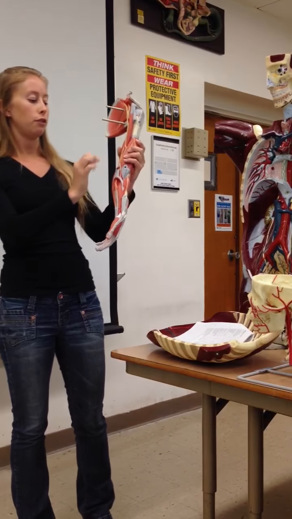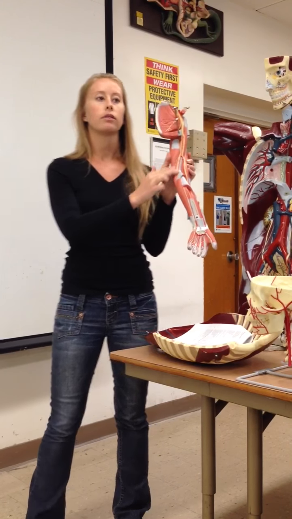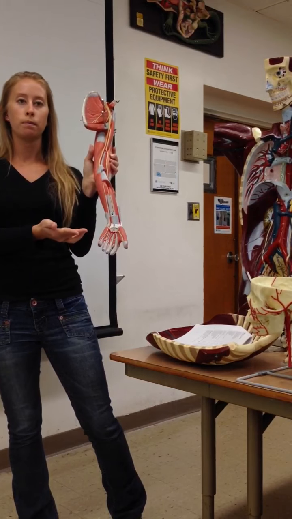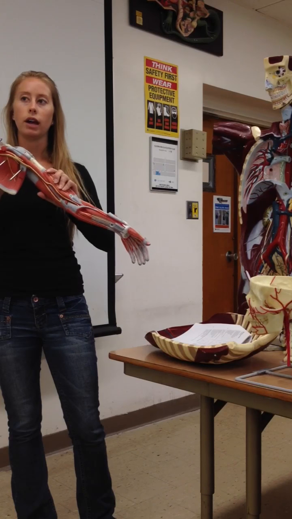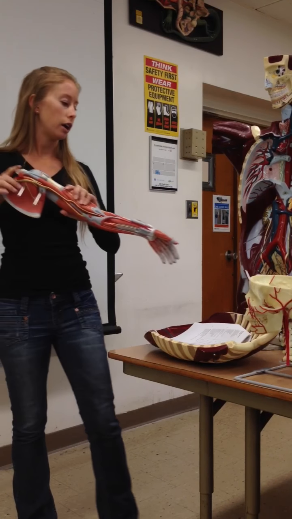So once it breaks, if you follow these, you can see one goes closer to the thumb. That's going to be the radial. One's closest to the pinky. That'll be our ulnar, okay? Any questions about that?